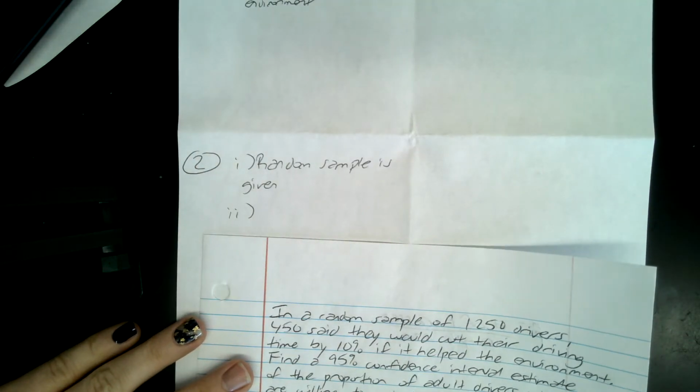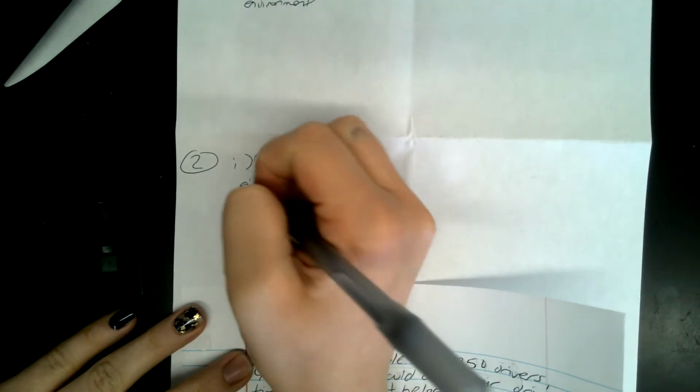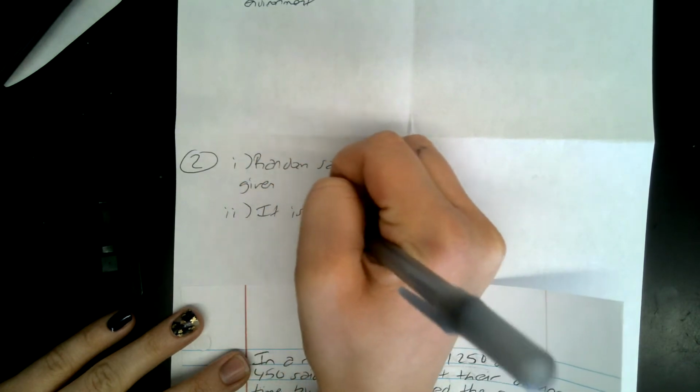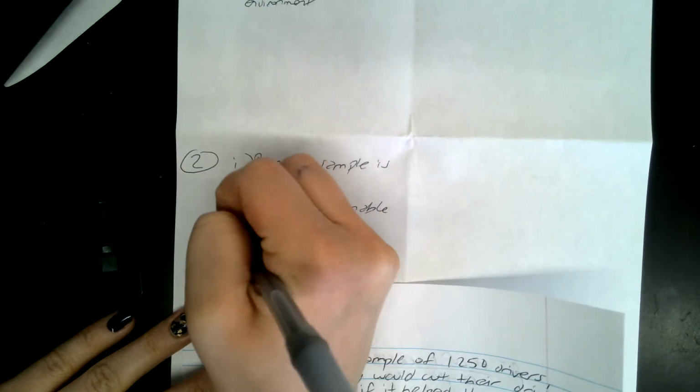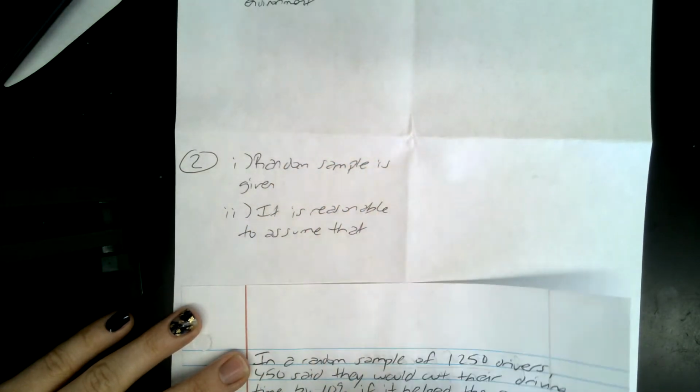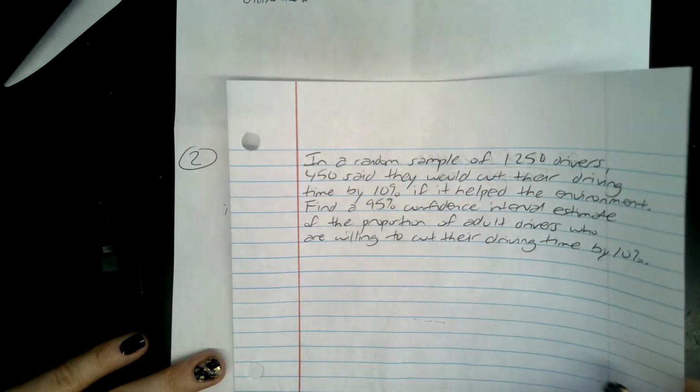Number 2 is the 10% condition. The goal of that is for our sample size to be less than 10% of our population size. We're going to use that sentence template. It is reasonable to assume that the first blank is filled in with our sample size. Our sample here is 1,250.